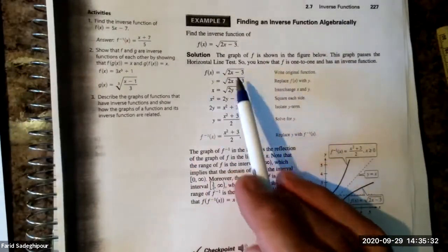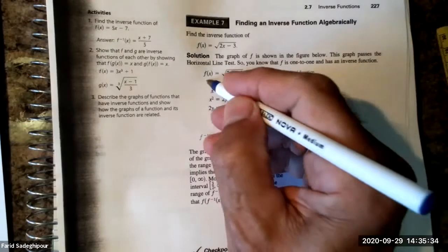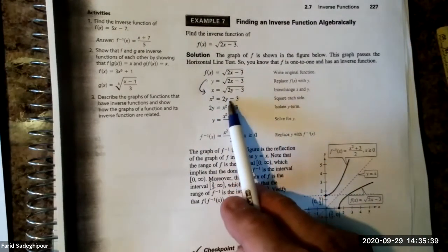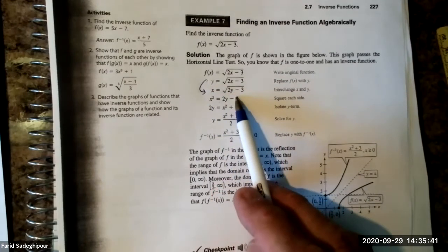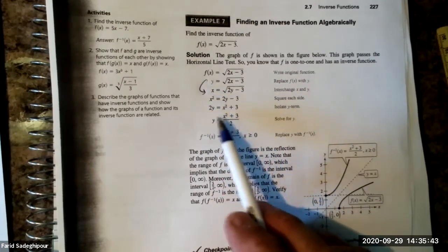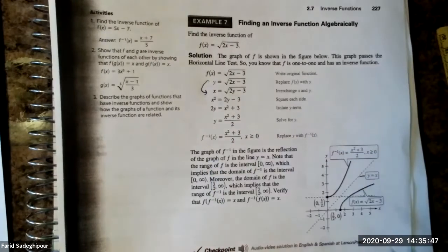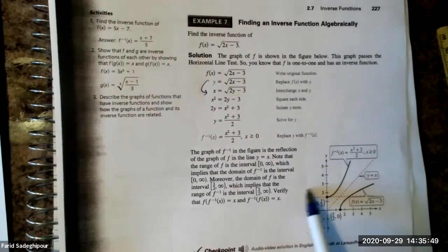And this is another example. See, why is that, right? So what I do is I swap x and y here. Instead of x, I put y. Instead of y, I put x. And I work on this equation and write y in terms of x. This is your inverse function. See, and it passed the vertical and horizontal tests.